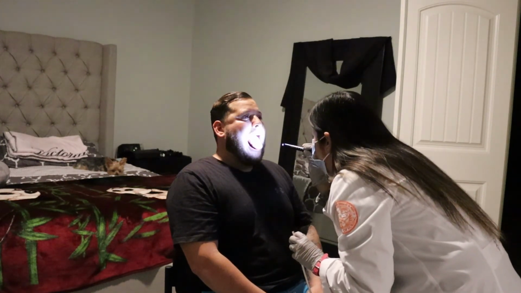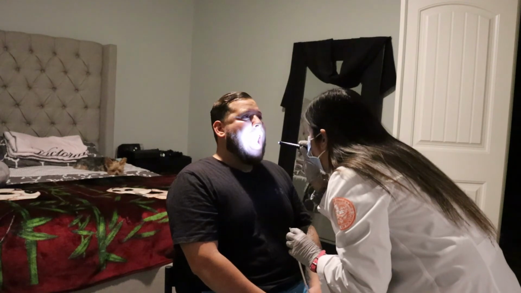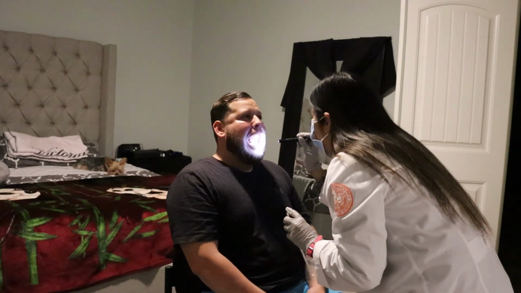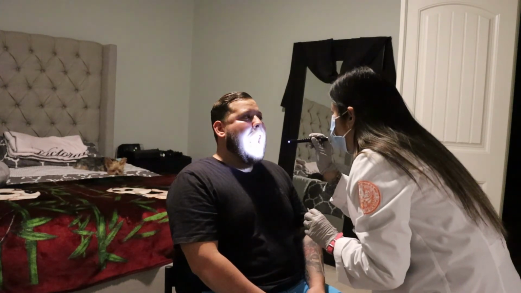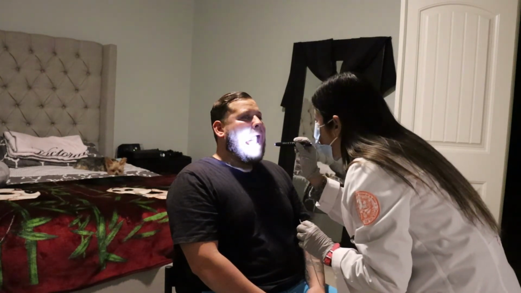Can you stick your tongue up? Okay, I'm looking at the floor of the mouth. There's no lesions. And can you stick your tongue to the right and left? Okay, very good. Other side. Good. I was just looking at the lateral parts of your tongue. And let me see. I'm going to look at the back of your throat, okay?